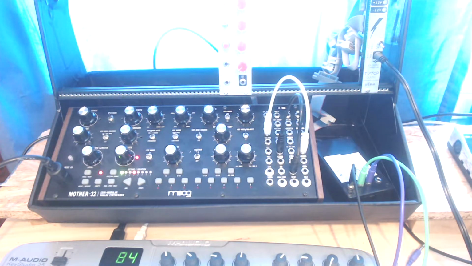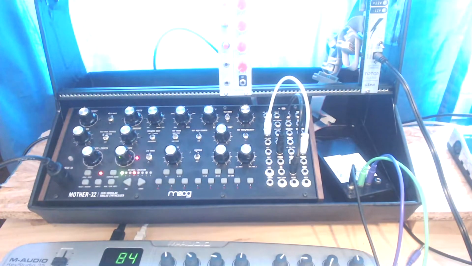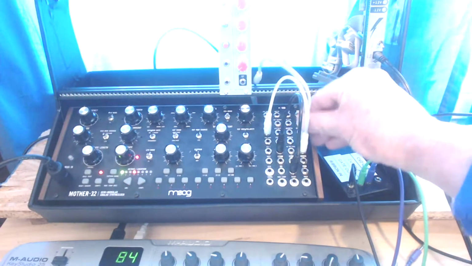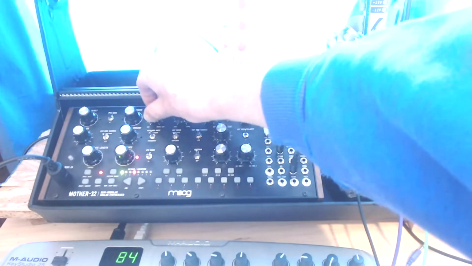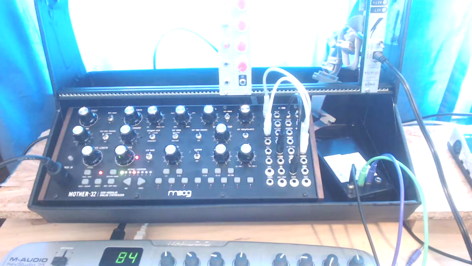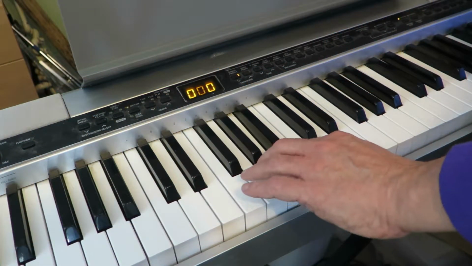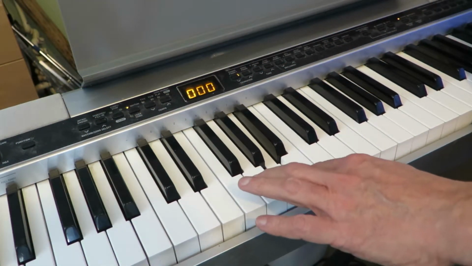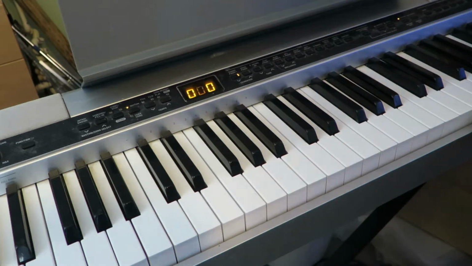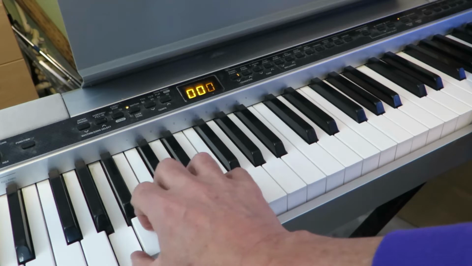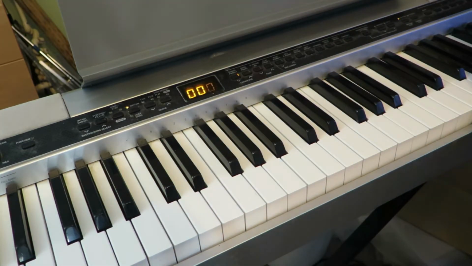So patch, for instance, the LFO square wave into the external audio and turn the mix up all the way to the right. And there we have a note coming from the low frequency oscillator. And it's the same note regardless of what key I press, because we don't have the keyboard output control voltage connected into the LFO.